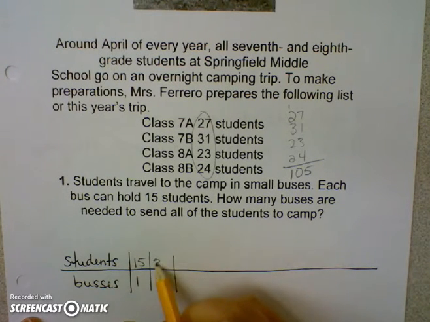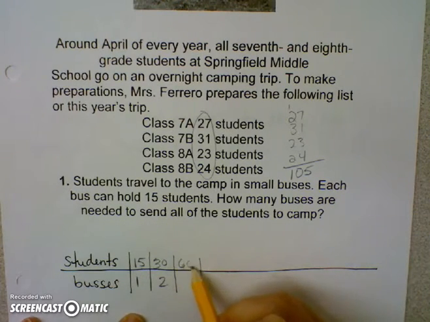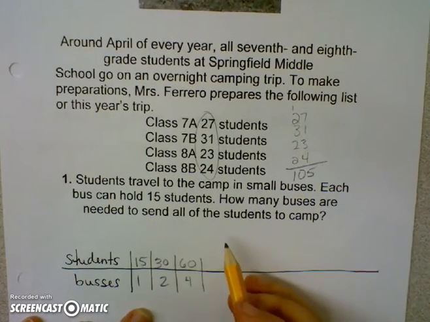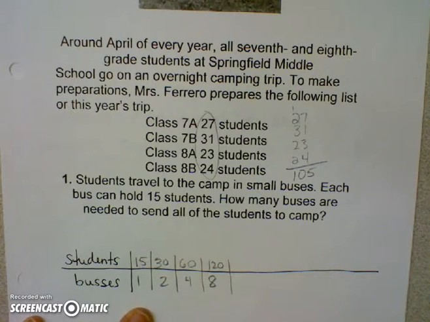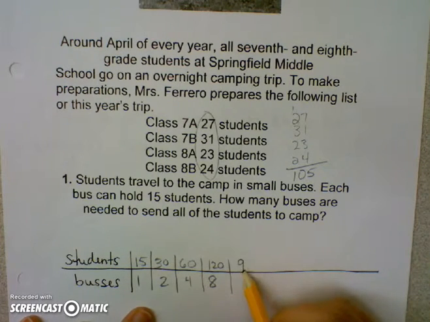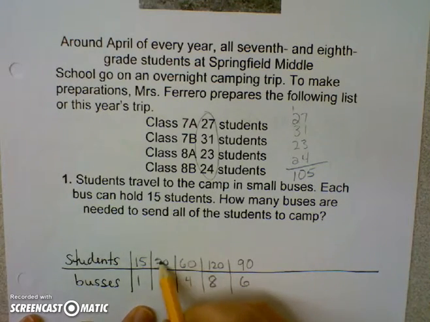So I know that 30 students would take 2 buses. I know that if I was going to do 60 students, it would take 4 buses. I know that if I double 60 again, I'll go over. So I know that 120 would take 8 buses, but that's too much. I know that I can add 60 and 30 to make 90 students, and 90 students would take 6 buses because I'm adding 60 and 30 to make 90, and 4 and 2 to make 6 buses.